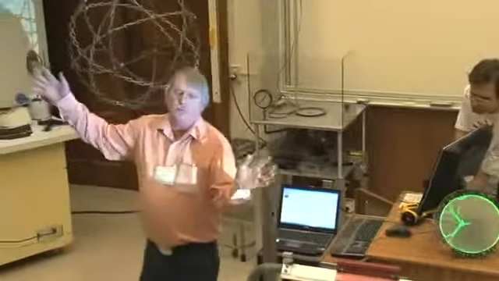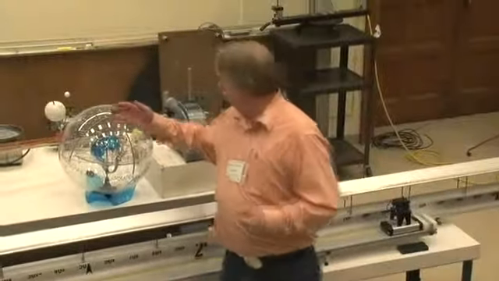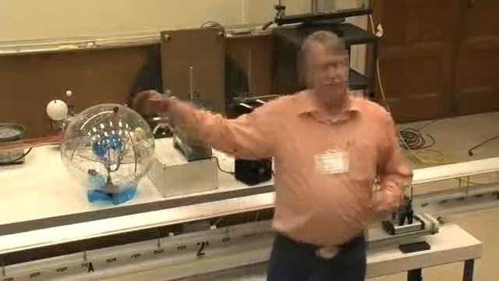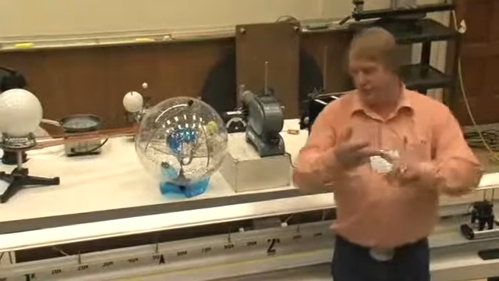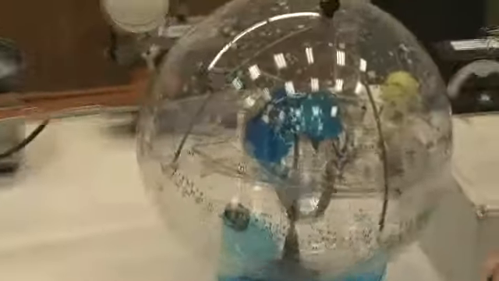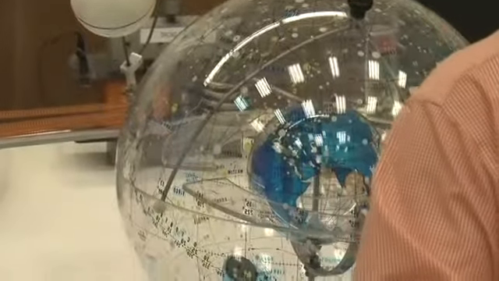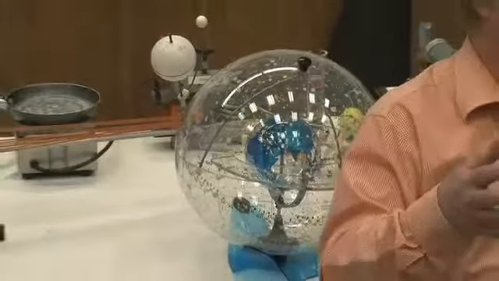So, here's where we start, the good stuff. For orreries and celestial spheres, if you look in a manufacturer's catalog like Sargent Welch or Arbor Scientific, Pasco, any of those, you go to their astronomy section, there are maybe half a dozen real astronomy demonstrations that you can buy.